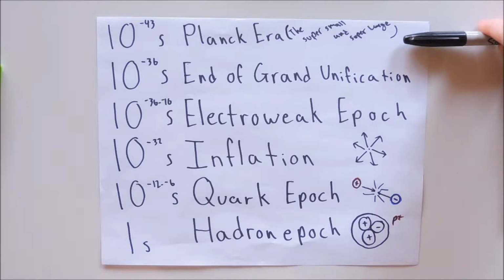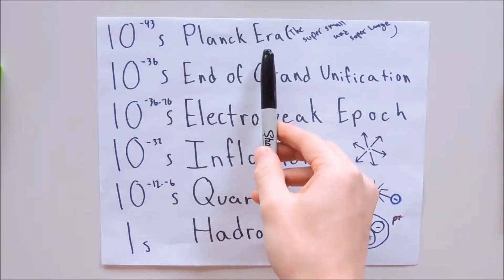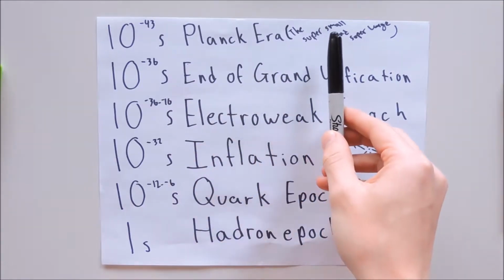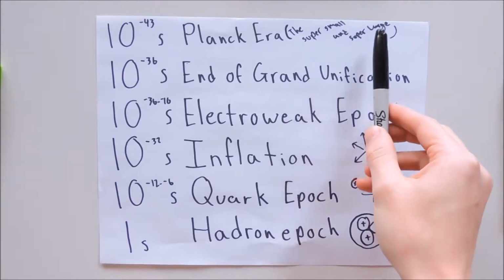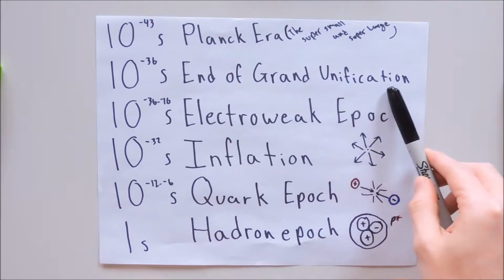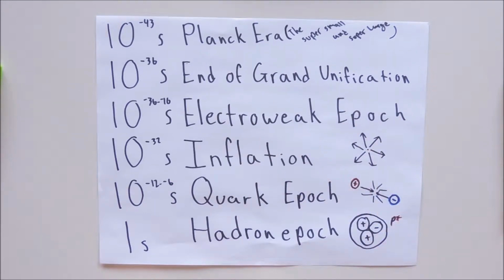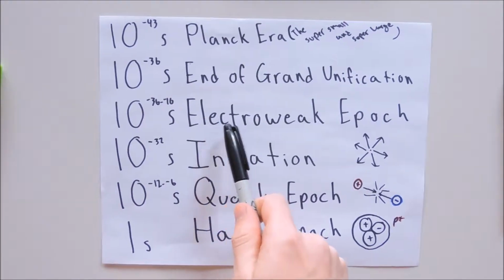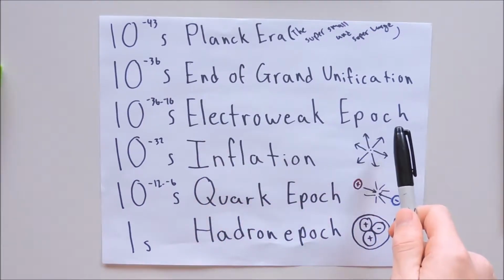10 to the negative 43rd seconds after the Big Bang was known as the Planck era. This was when the universe was theoretically as small as it could possibly be and as hot as it could possibly be. Here we saw the end of grand unification, which is when all the fundamental forces began to break down and become independent of one another. The final split of these forces was known as the end of the electroweak era.